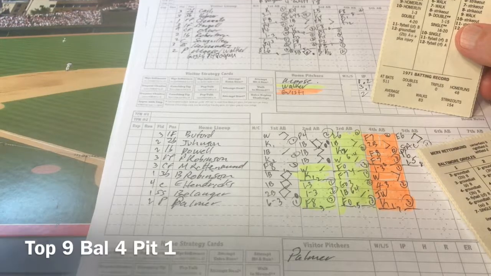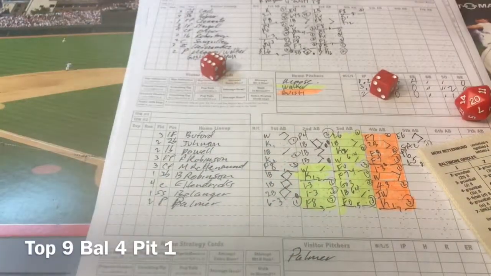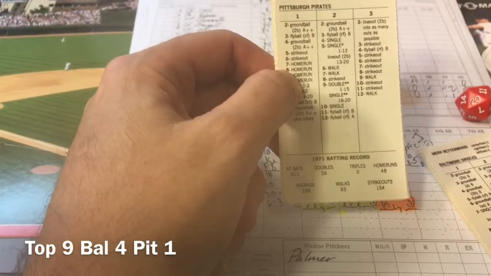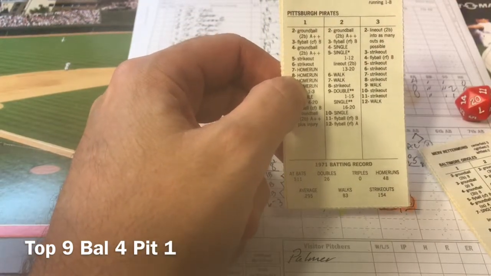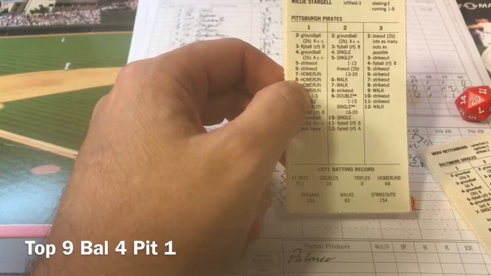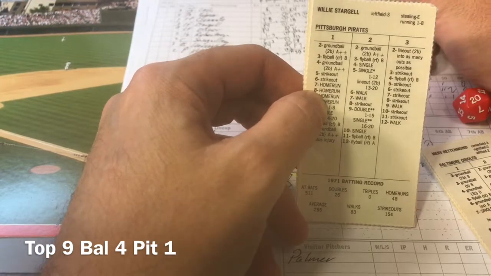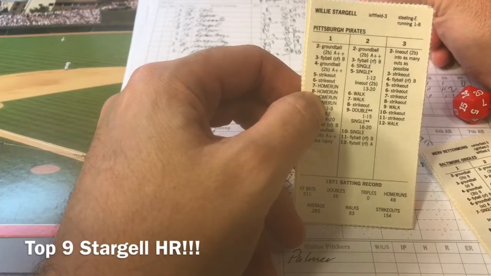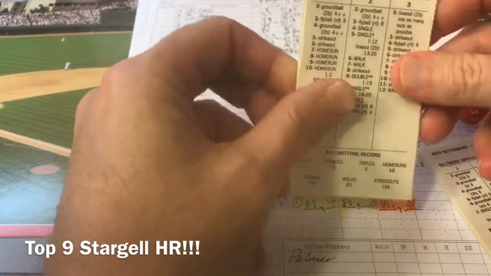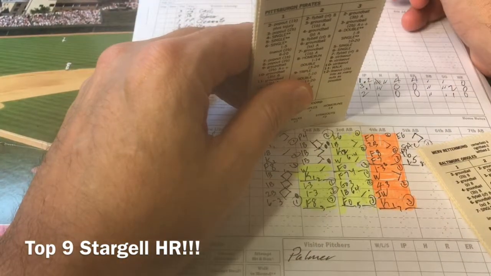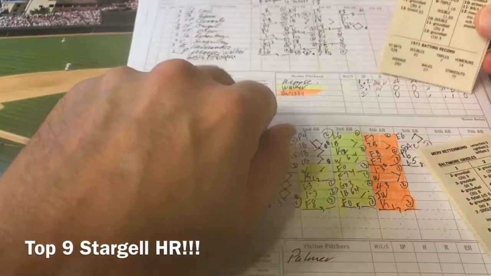Baltimore leads the series 3-2. Here's the pitch. Say 1-8. A 1-8 is a deep drive. Swung on and hit deep. And the center fielder goes back to the track, to the fence, looks up, and that ball is gone. Willie Stargell connects here in the top of the ninth. And the score now is 4-2 with 2 outs.